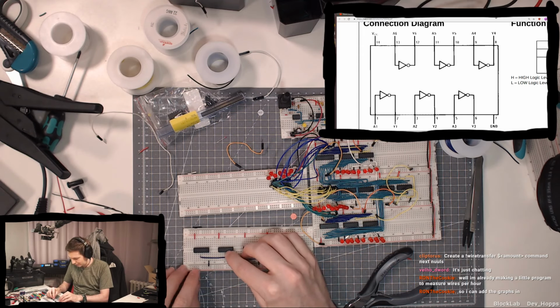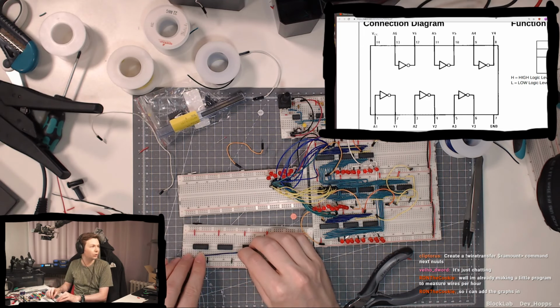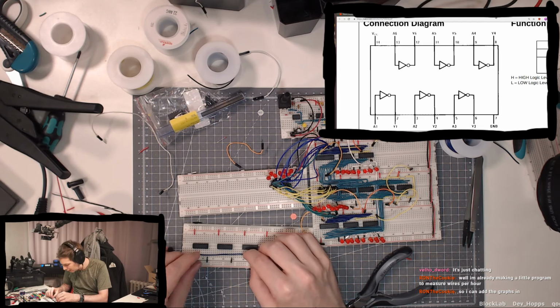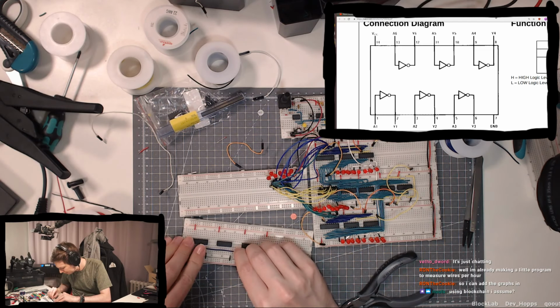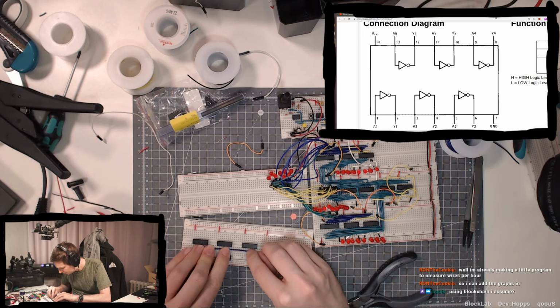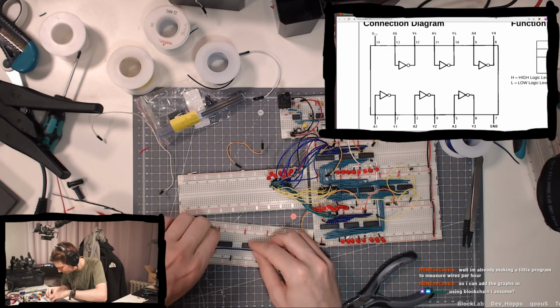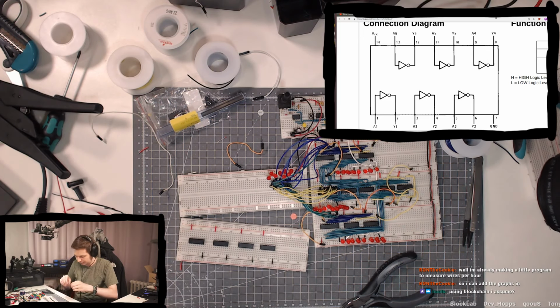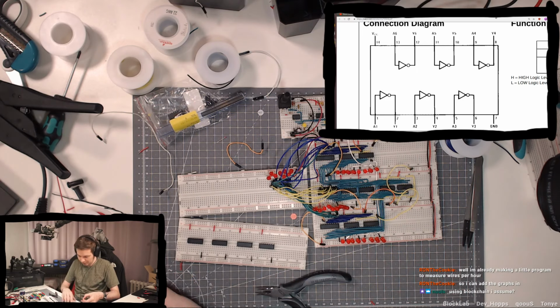Okay, so it goes from 4 to pin 1 over here. So that would be right here. I can actually cut a bit more off here.